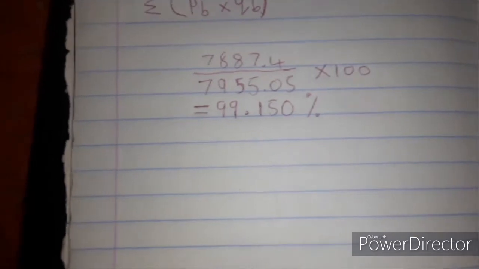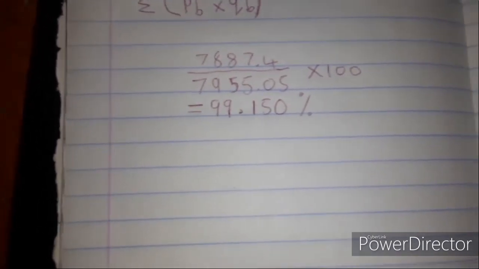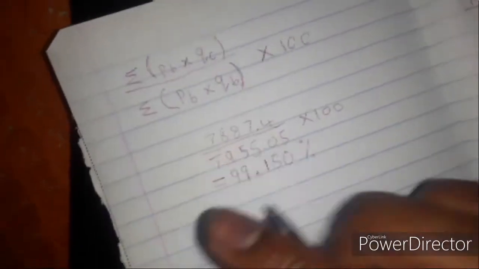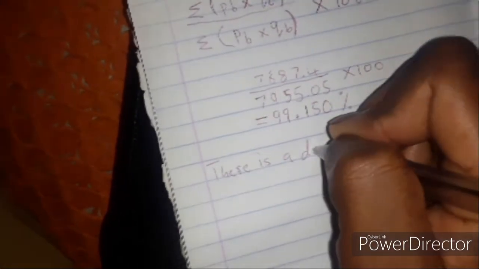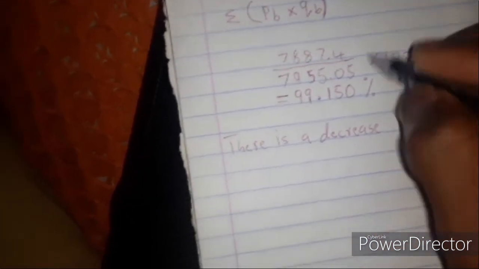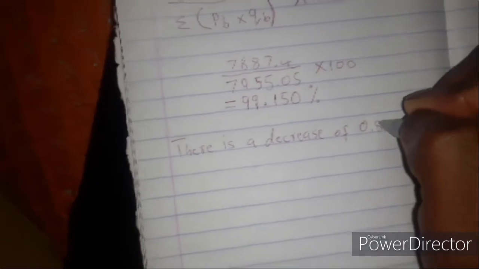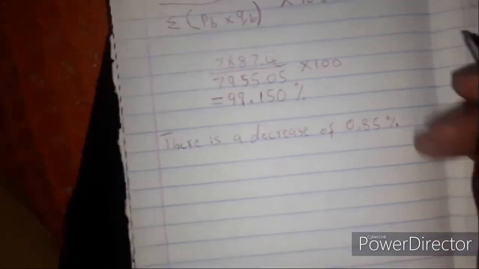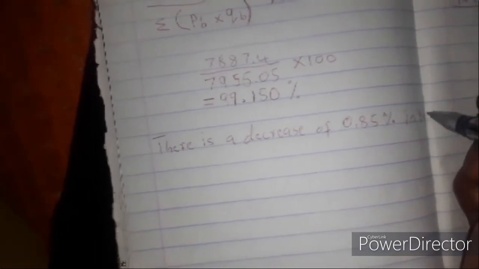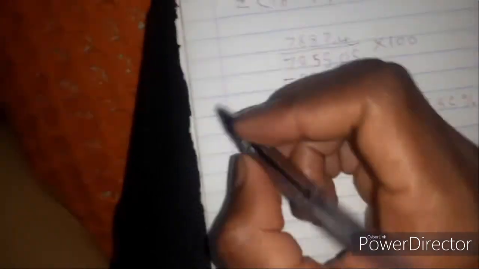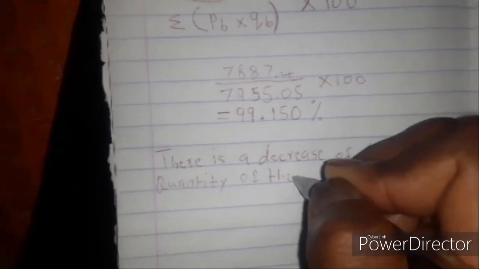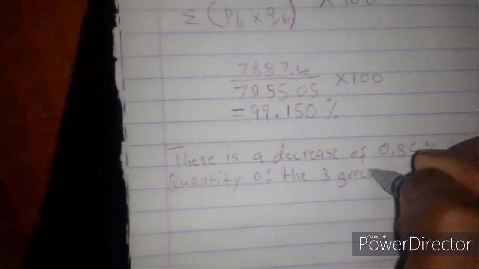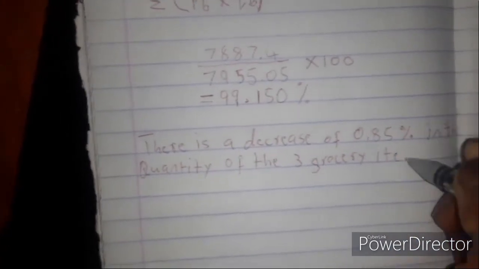You will say there is a decrease of 0.85% in the quantity of the three grocery items.